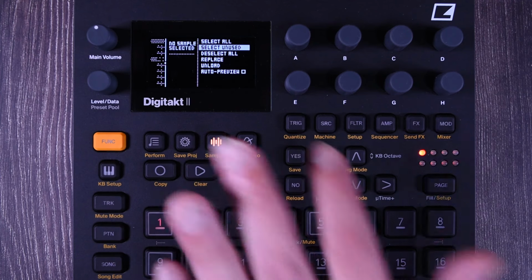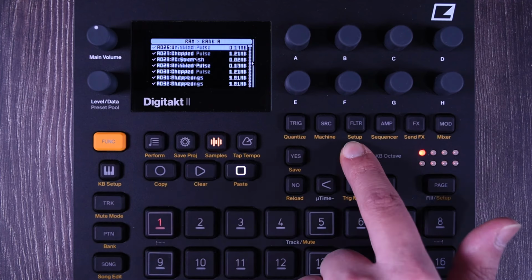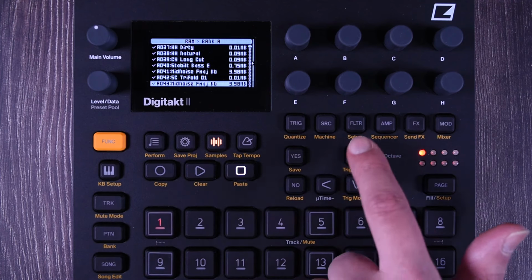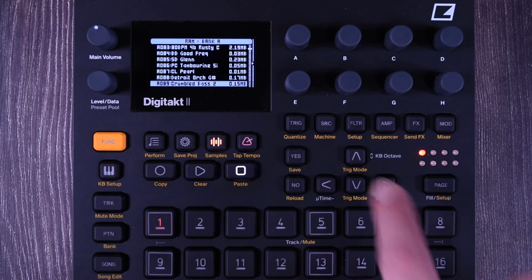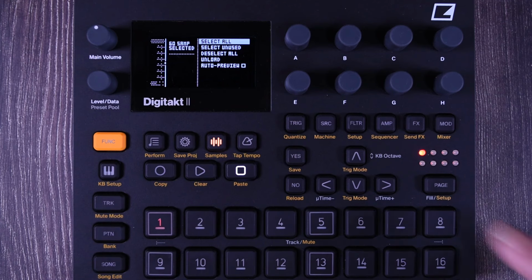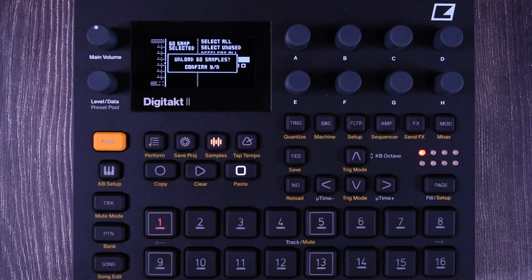I'm going to do so. I'm going to select all the unused. And as you can see right here, if I keep going down, notice a lot of the samples are just selected, and it's because I'm not using them. If I go back after you do select unused, you can do unload. I'm going to do unload and it's going to say unload 60 samples. Yeah, I'm going to say yes and confirm.